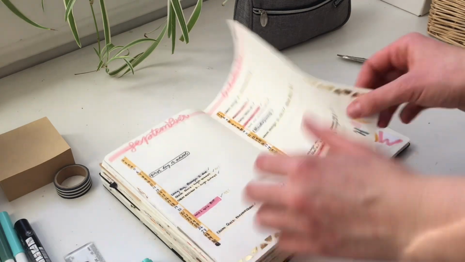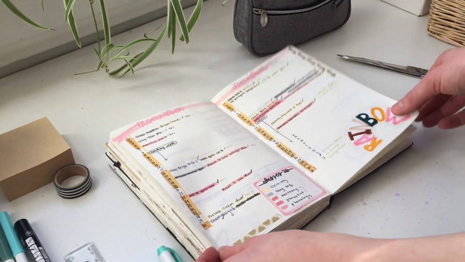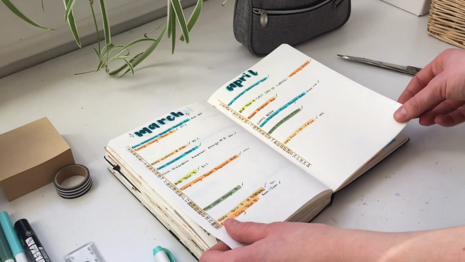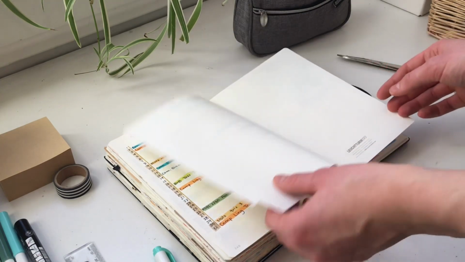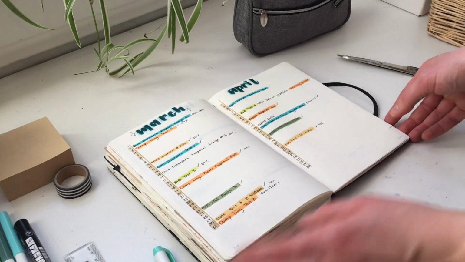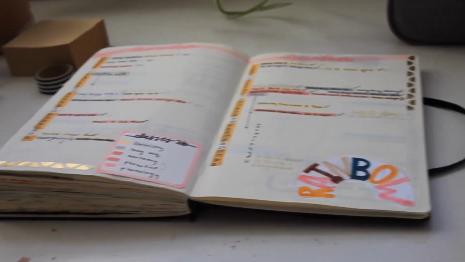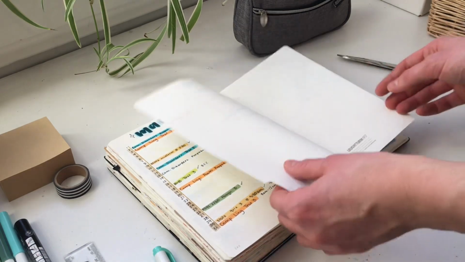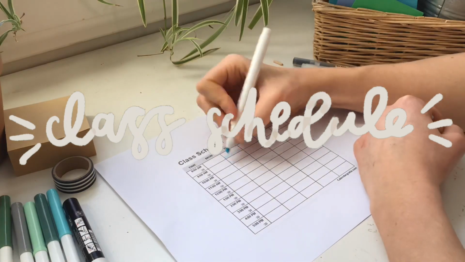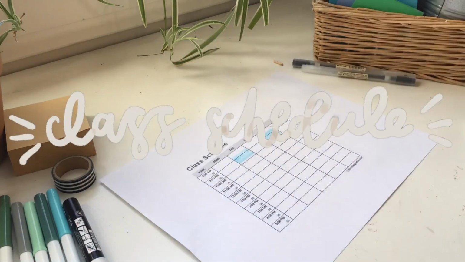I'm going to do that again this semester, and that might change again once school can move back in person. I've been curious to use Notion. I see a lot of people using that, but I just don't want to be spending any more time on a screen every day, and I look forward to my time where I can plan on paper in my bullet journal. So with that being said, I'm going to be creating a paper class schedule.